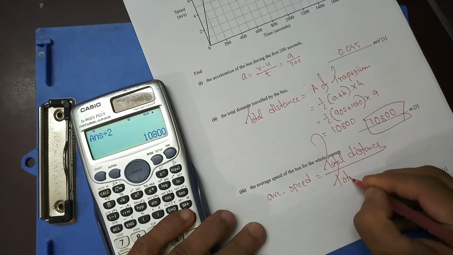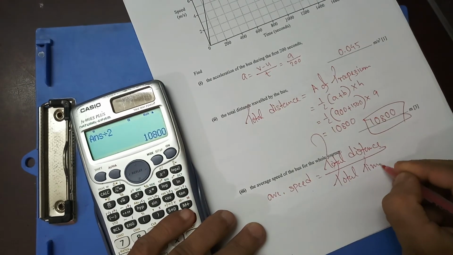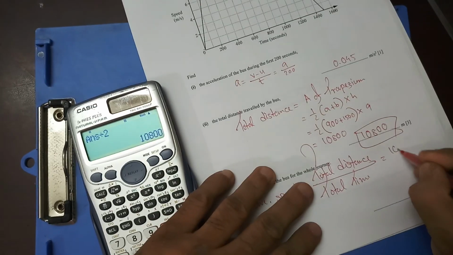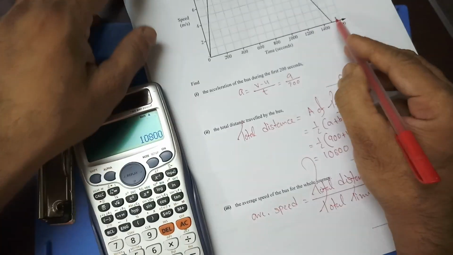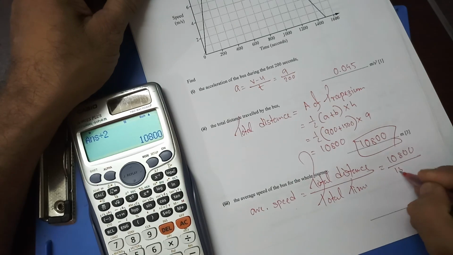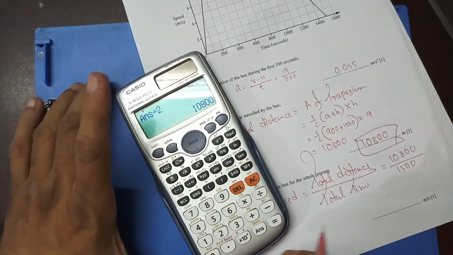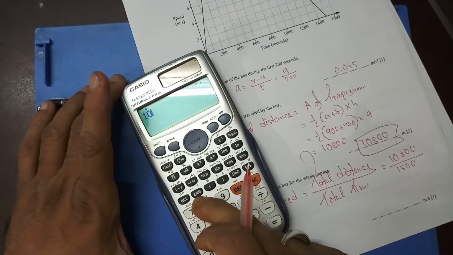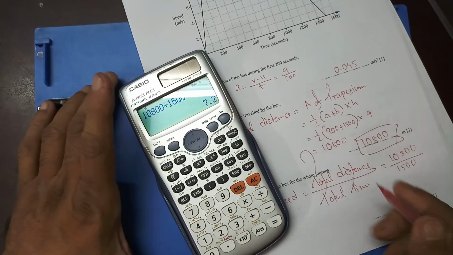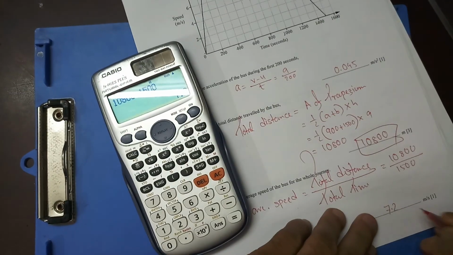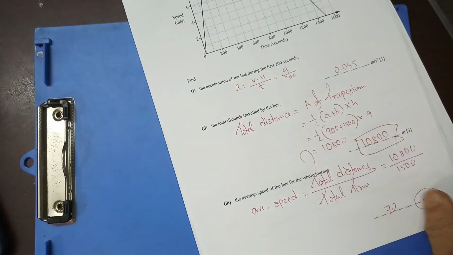over total time. And total distance we found out is 10,800, and total time over here is 1500. So we can say 10800 divided by 1500. So that's going to be 7.2 meters per second. That's the average speed. All right.